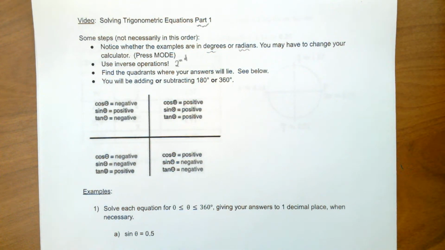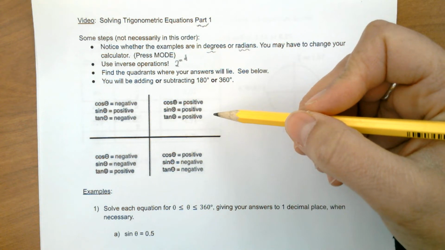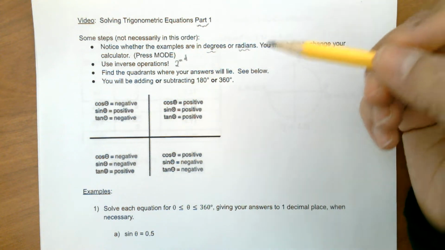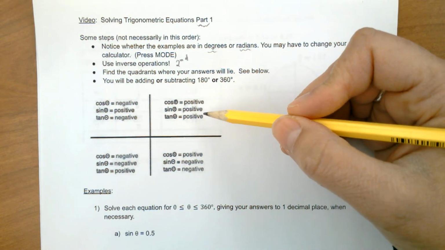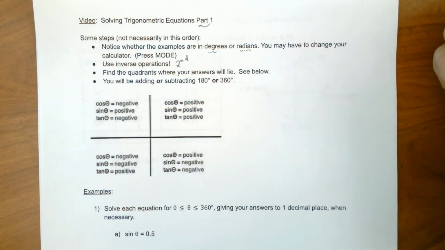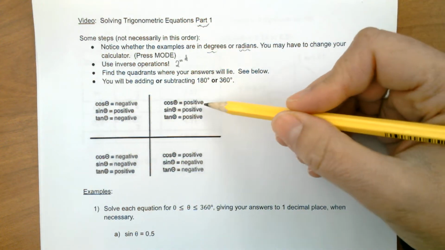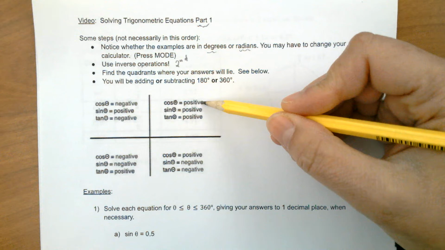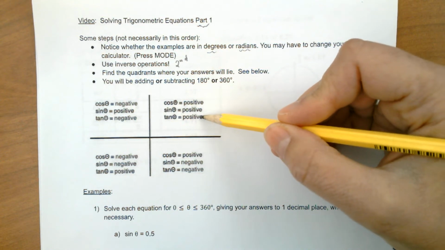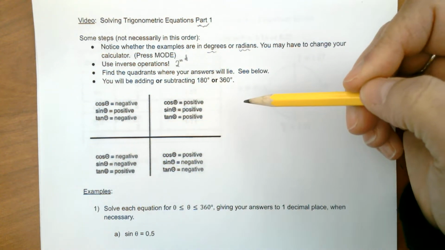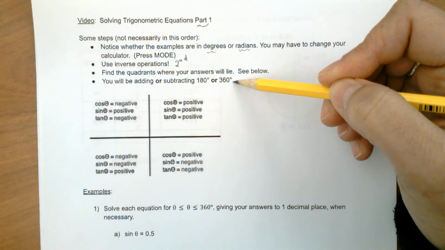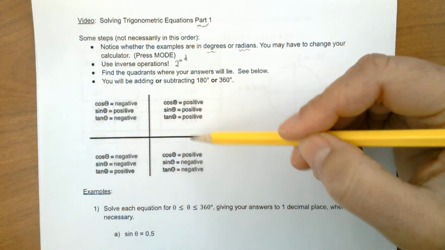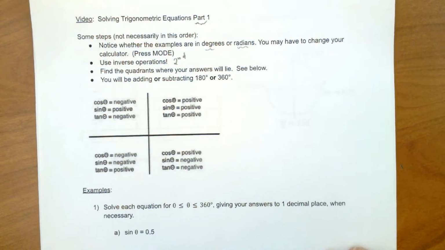Find the quadrants where your answers will lie, see below. So we're going to have multiple answers here, and it's going to depend on if our answer is positive or negative. I'm going to get to that in a minute. But here's a quick lookup. If you need a quick lookup, I provided it for you. Cosine is positive in the first quadrant, sine is positive, and tangent is positive, and then it tells you all the other ones. And whether we're going to be adding or subtracting 180 to 360 is going to depend on where our answers lie on these quadrants. All right, let's get to some examples.